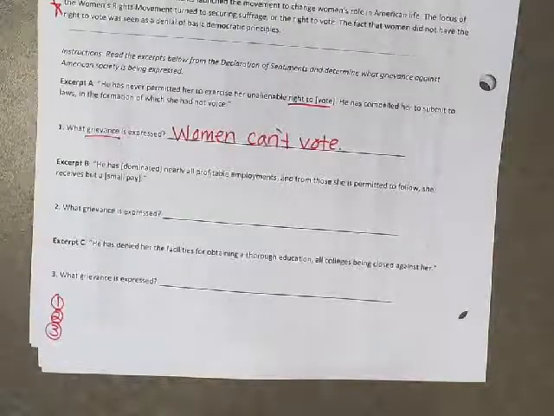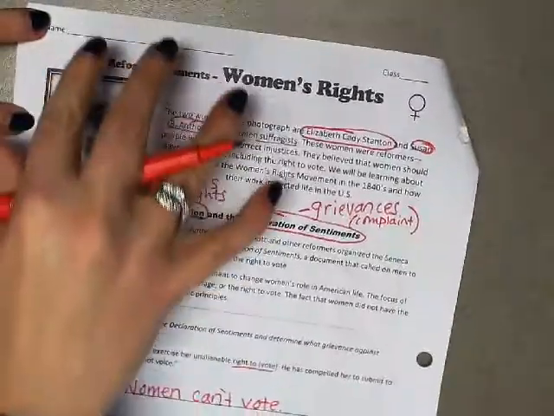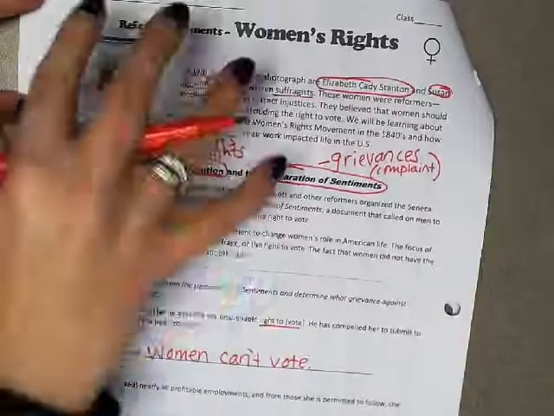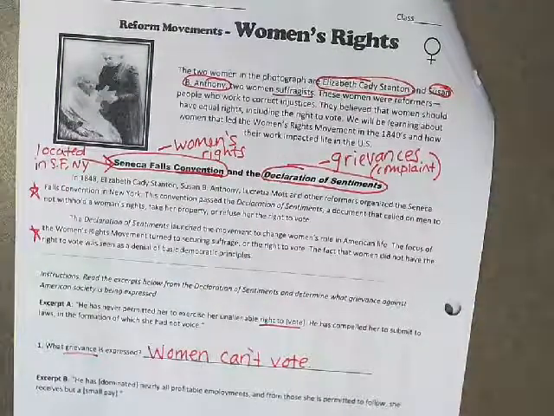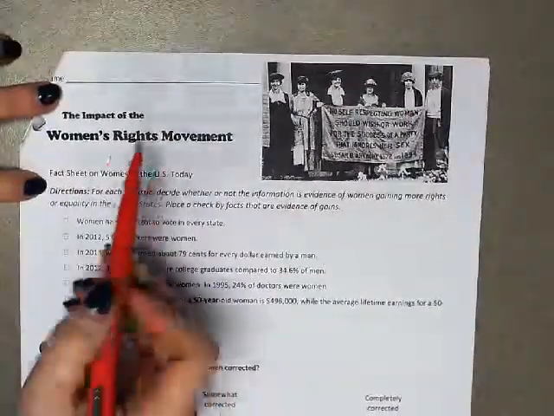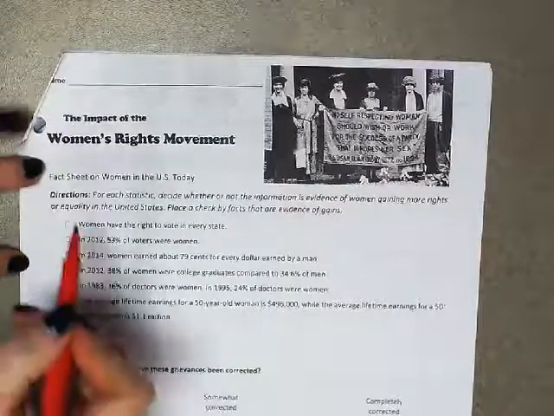Okay, we're going to fast forward in time now. This is what happened during the mid-1800s. This is what's going on. Now all these people are dead, and let's fast forward to right now. So turn your paper over and look at the impact of the women's rights movement. So this is what we're looking at today. All of these are true.